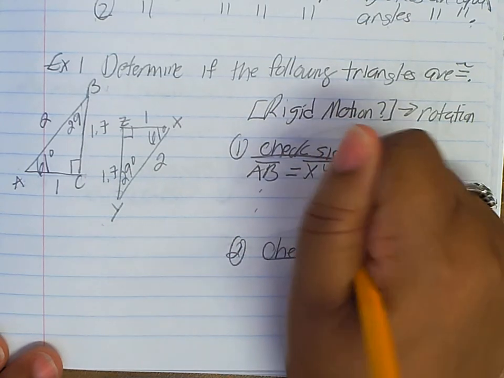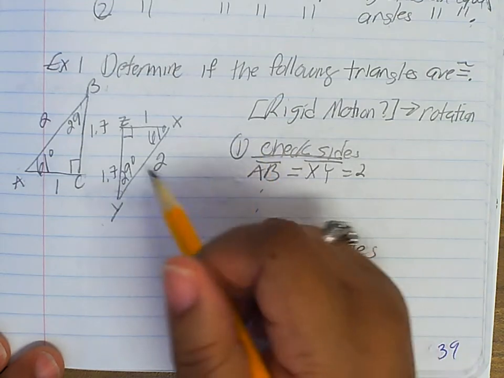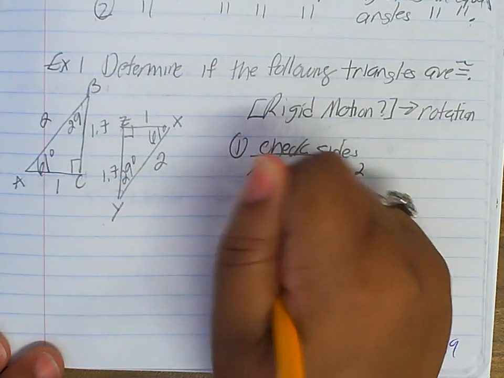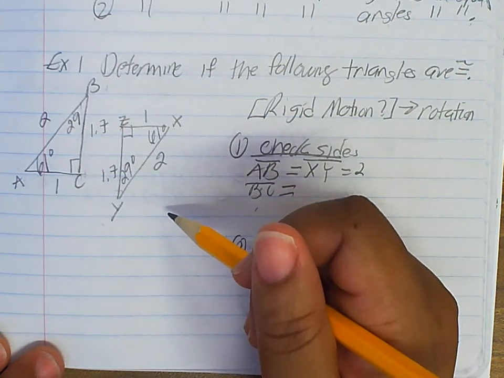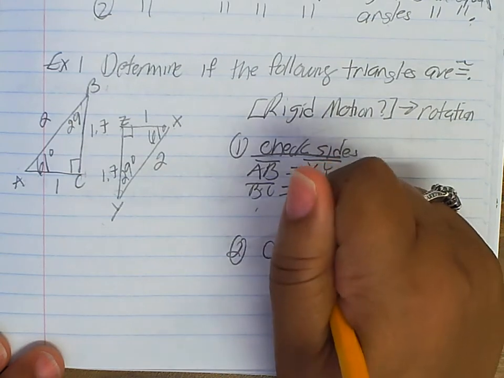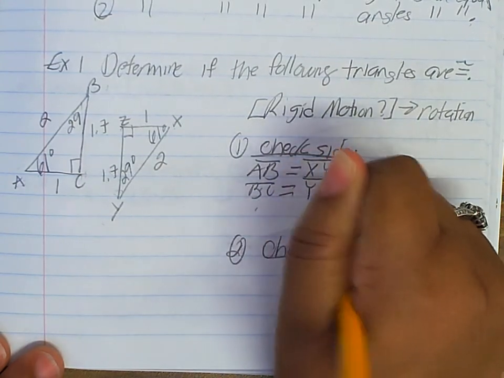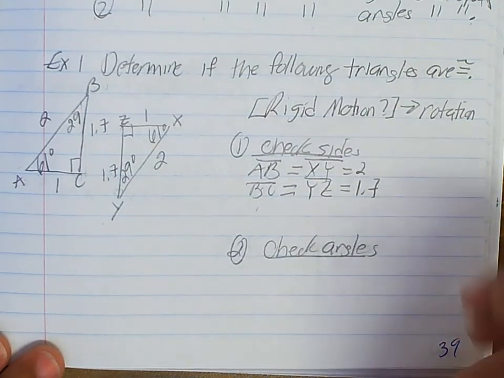Those line segments, which is 2. Okay, so we got one set. Let's do another set. So let's do BC. Line segment BC equals, which one does it equal over here? We have 1.7 here, so YZ, which is 1.7. Okay, we got 2.